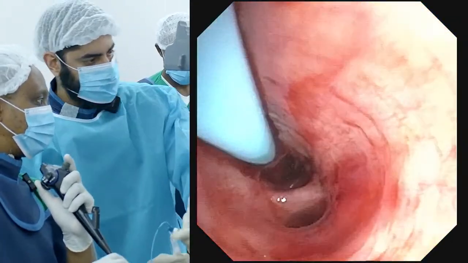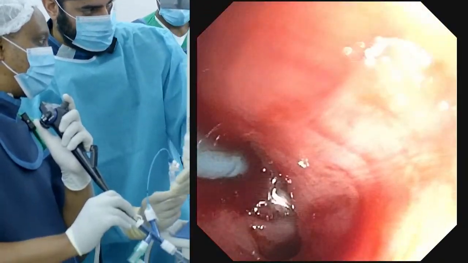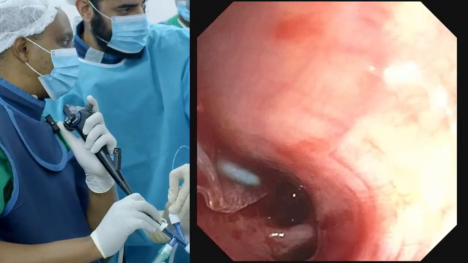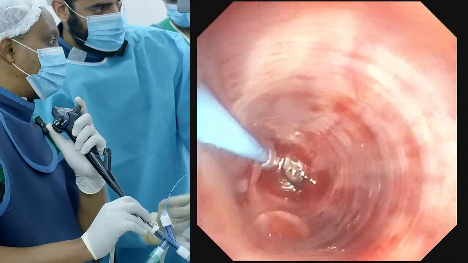Just press the balloon. Yeah. I'm gonna pull it out a bit. Good. I think you can get a biopsy. Yeah, yeah. I'll keep the balloon here.